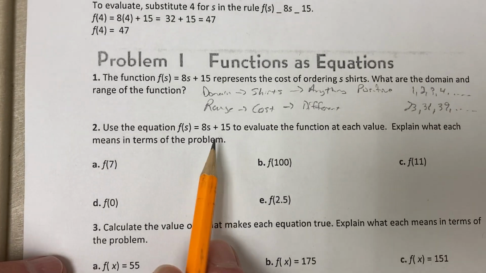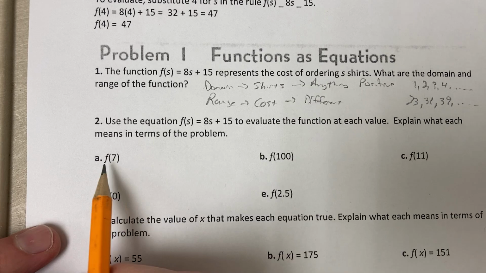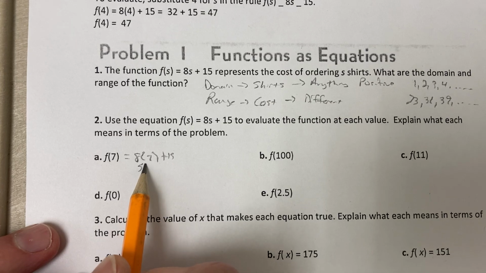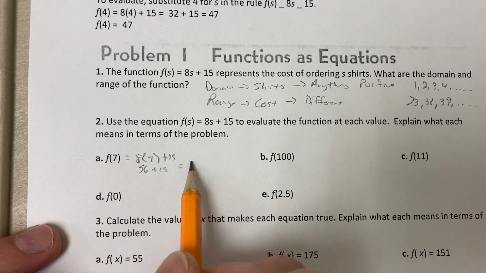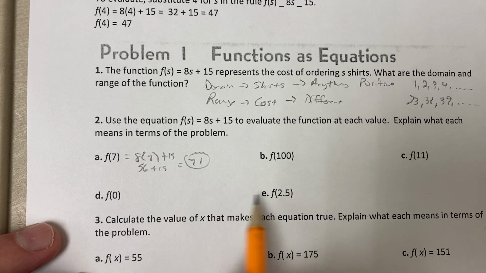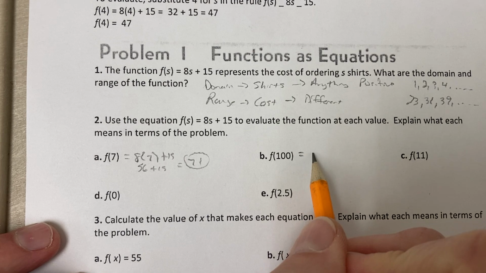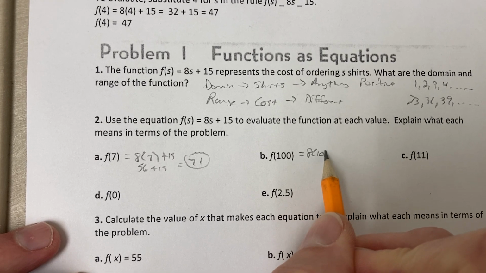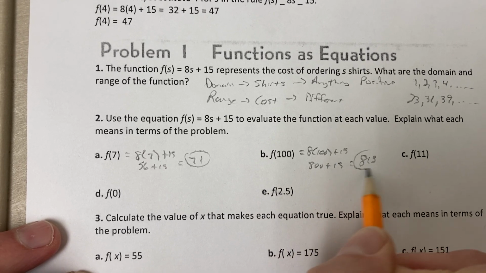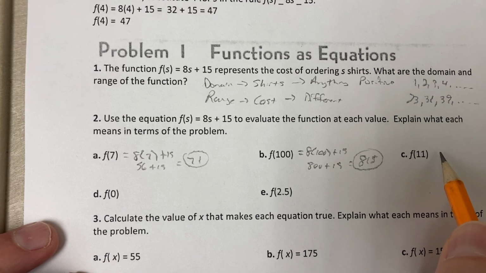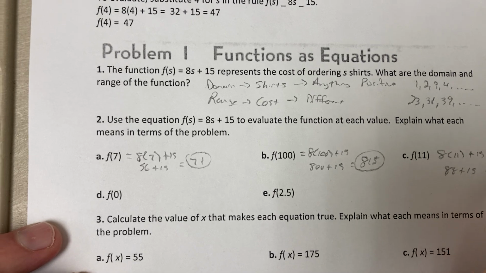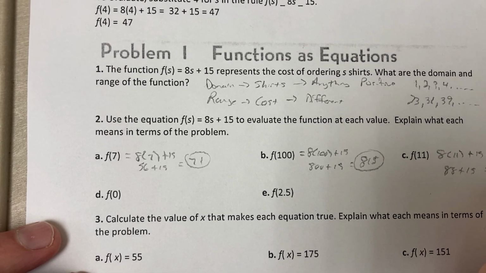Okay. Now we're going to use that function to actually find some of these values. So f of 7 would be 8 times 7 plus 15. That's 56 plus 15, which gives us 71. So you order 7 shirts, it's going to cost you $71. If you order 100 shirts, 8 times 100 plus 15, that's 800 plus 15, which is 815. If you order 11 shirts, it's 8 times 11 plus 15, it's 88 plus 15, which is 103.